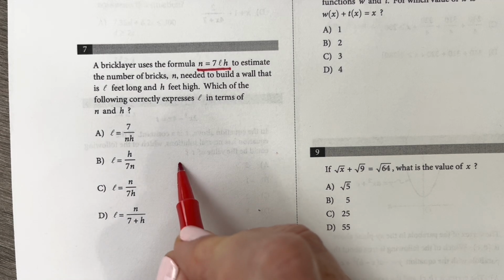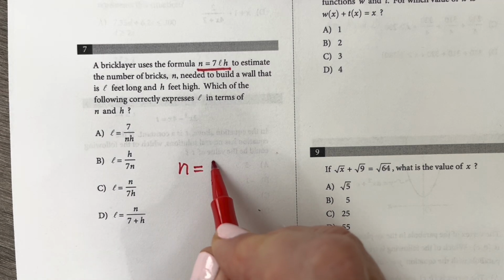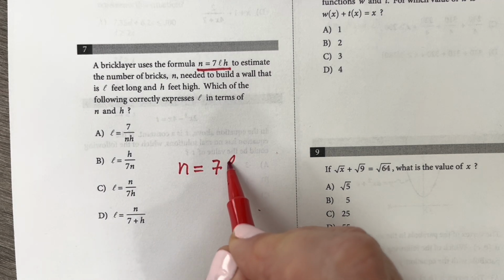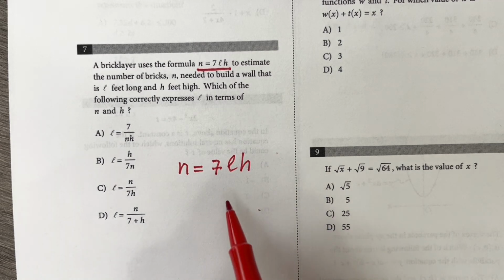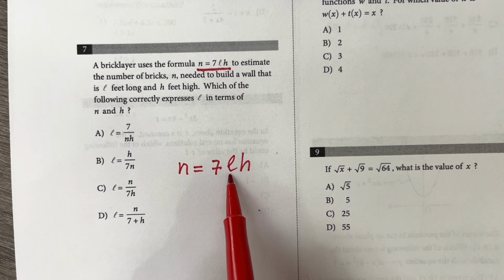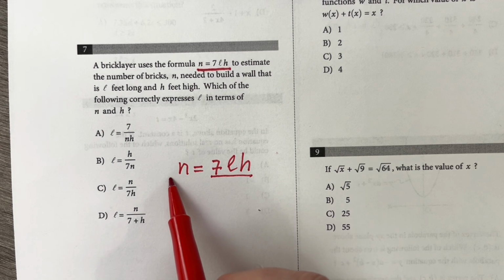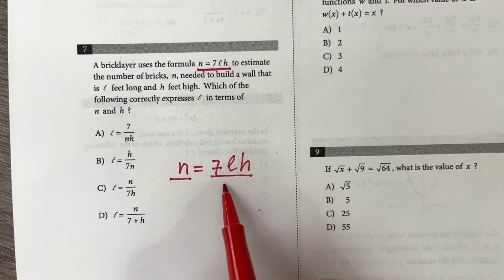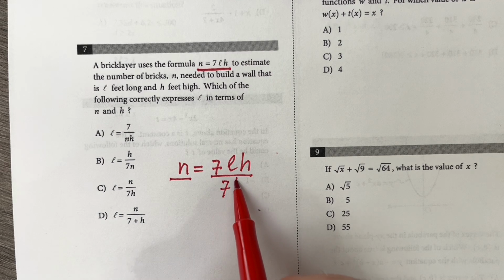Very easy. N equals 7LH. And we need to isolate L, right? To isolate L, we have to divide both sides of the equation by what? Of course, 7h.